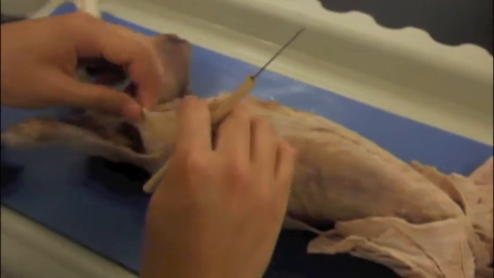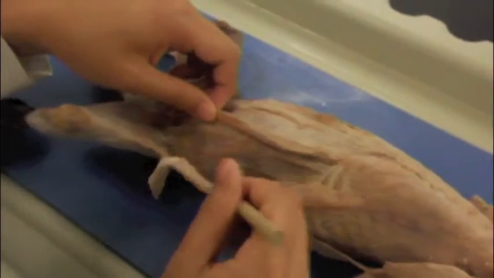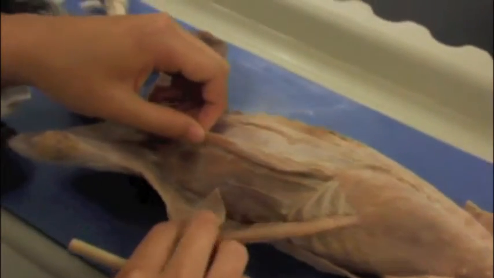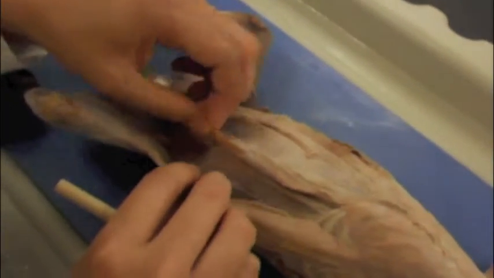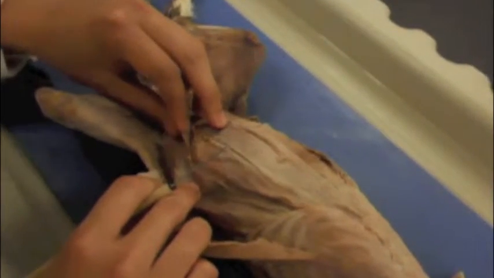Right, so second, we have right underneath the external oblique, the internal oblique, which is right here, is this broad sheet muscle, and it's located right underneath the external oblique, like I said before, and is 90 degrees compared to the external oblique. And if you cut really carefully, you can see that right underneath the internal oblique is the transverse abdominis, which also runs the same direction as the external oblique.